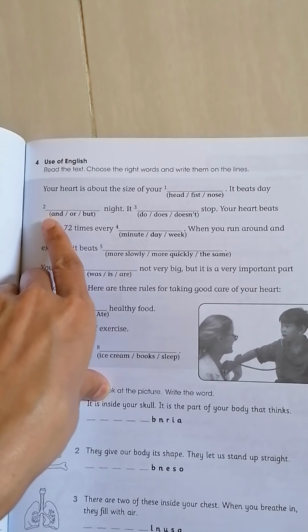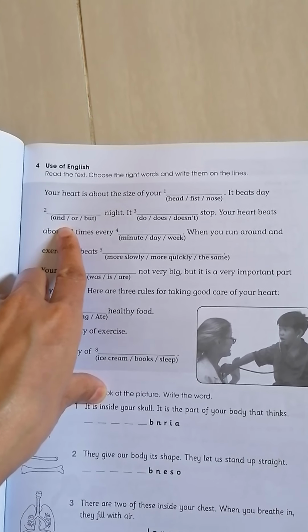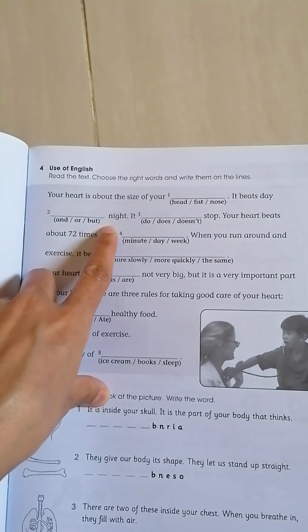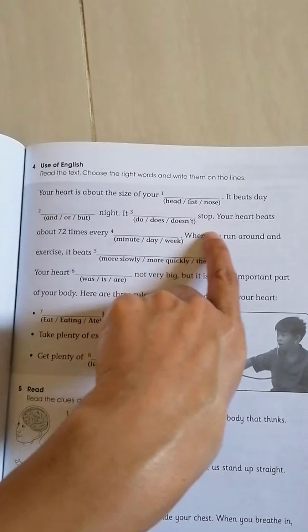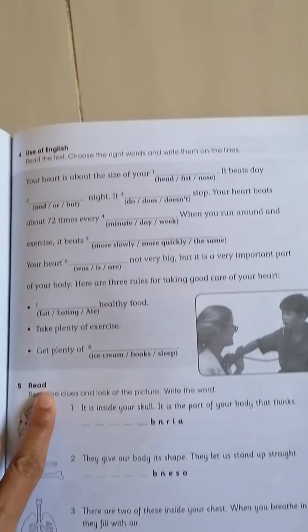night. Now, when we join two words together, we use and, or, but. Which one do you think? And here you have the rest. I need you to complete it. We will do it in our Zoom lesson.